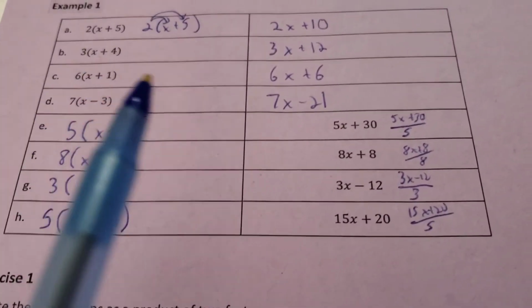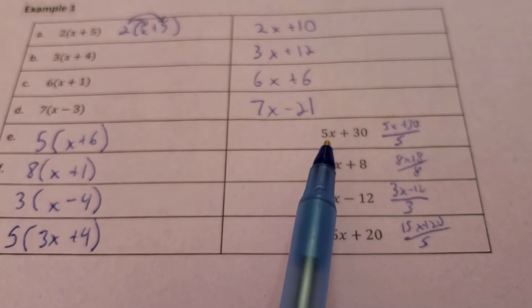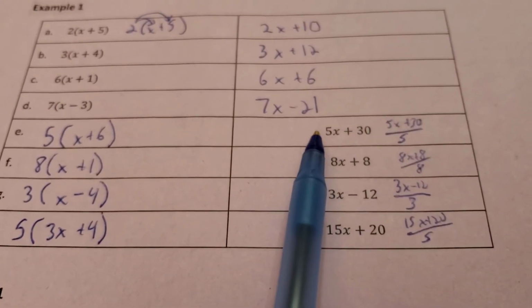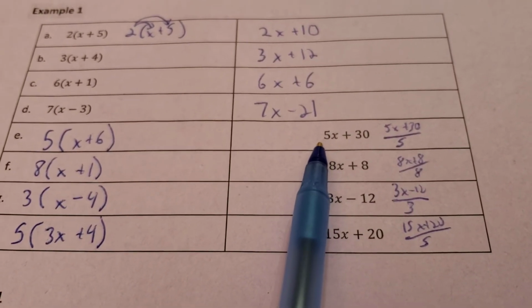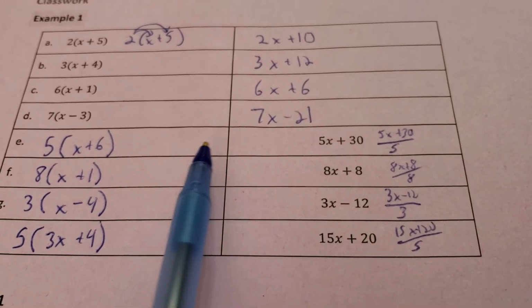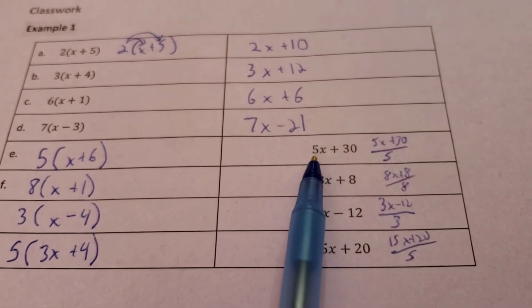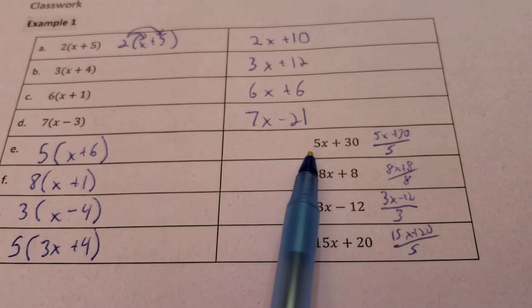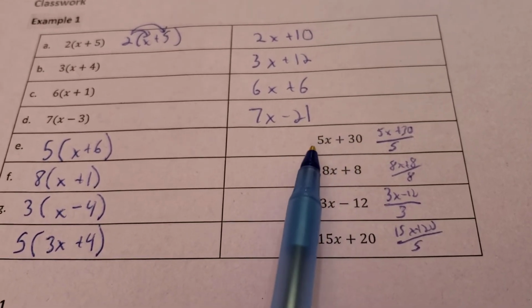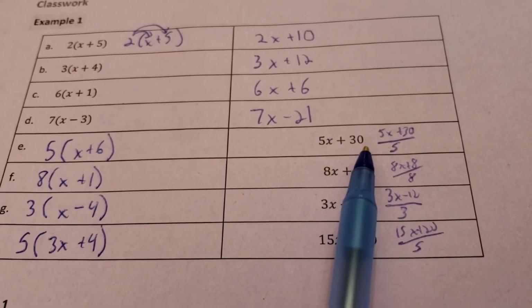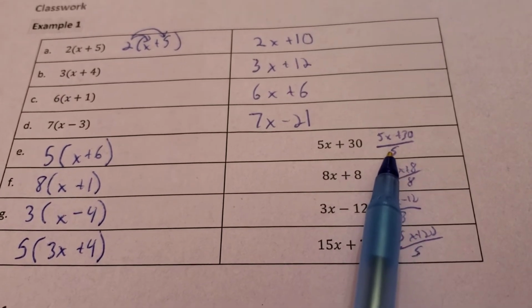Now, how do you work backwards through these? This will be one of our main focus points today. Say, for example, you have 5x plus 30, and we want to factor it, or go back to a distributive situation. What we're going to do is try to find the biggest number we can think of that can divide into this grouping right here. In this case, it's going to be 5. So I'm going to divide them both by 5.